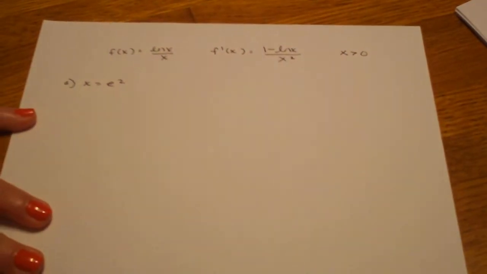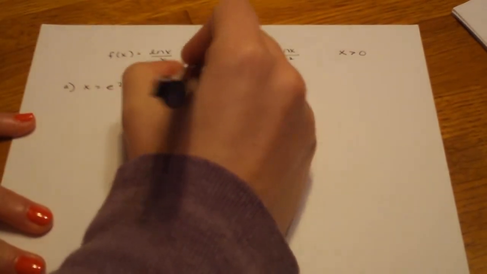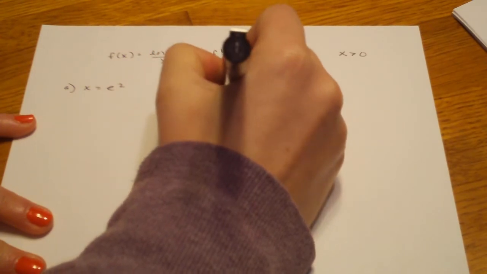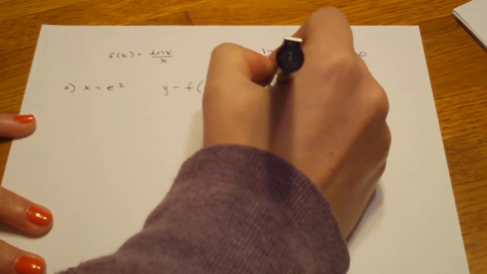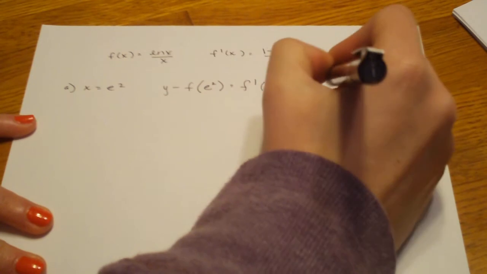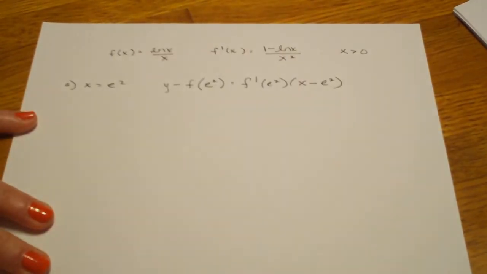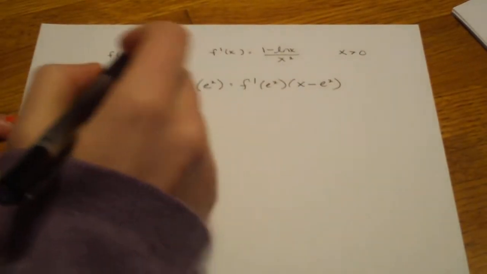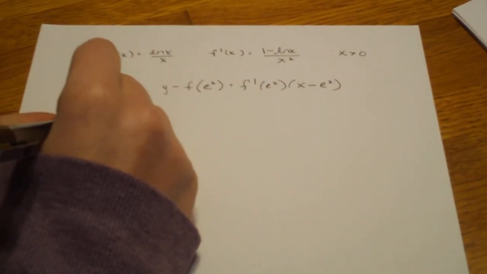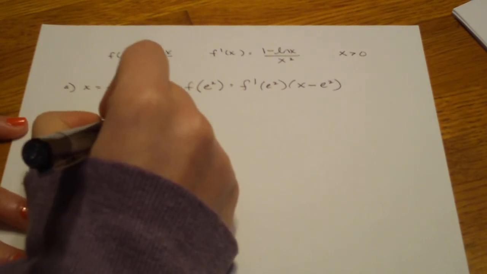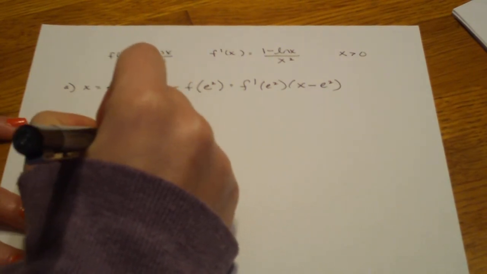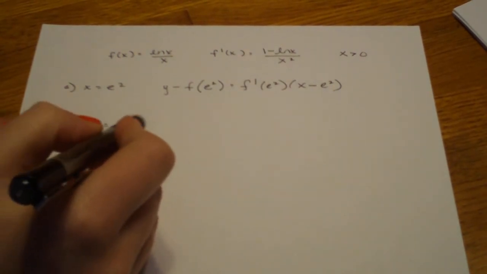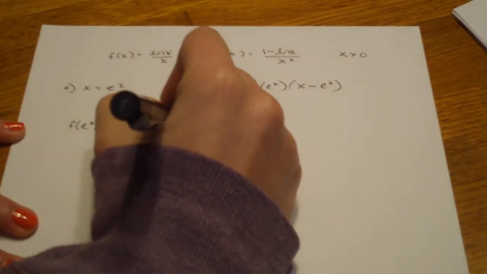So the equation of a tangent line, y minus f of x, or in this case, f of e squared, equals f prime of e squared times x minus e squared. Now remember, we don't have a calculator for any of this. So first thing I have to do is find f of e squared. So f of e squared is going to equal ln of e squared over e squared. And in this case, ln of e cancels, so I've got 2 over e squared.